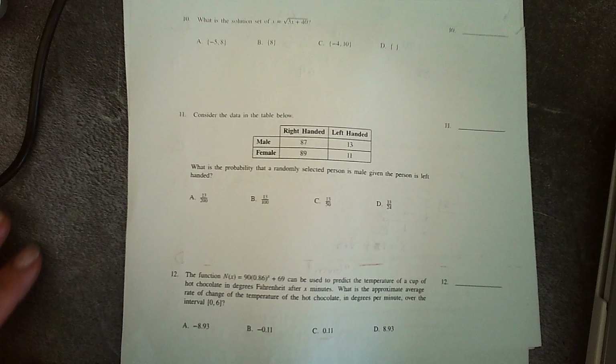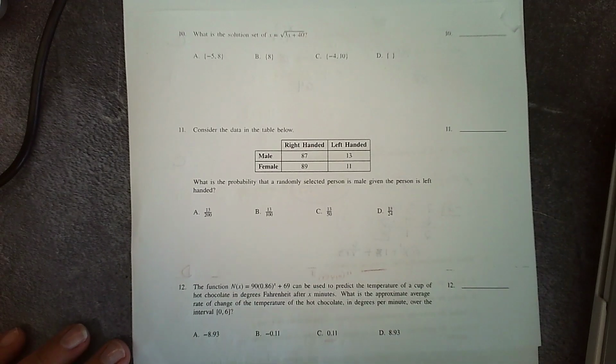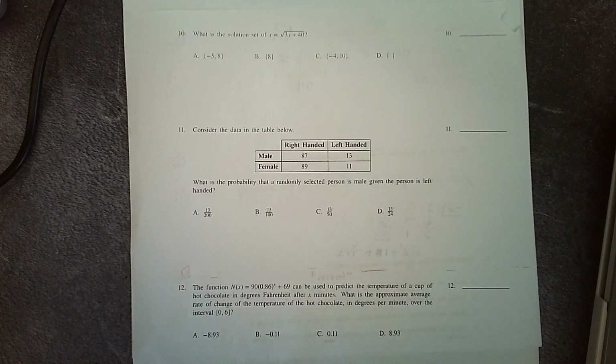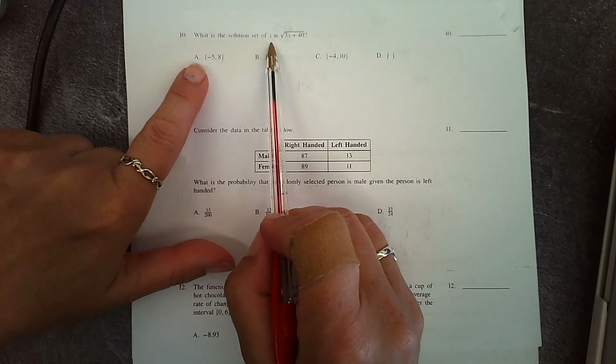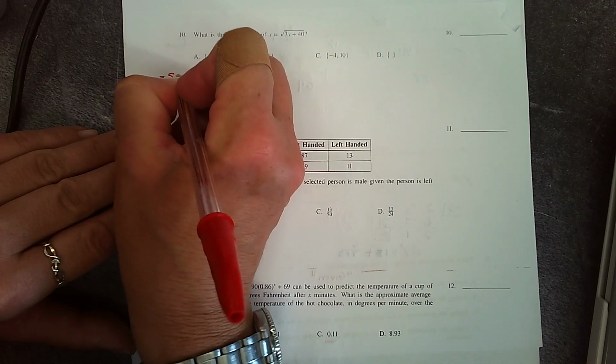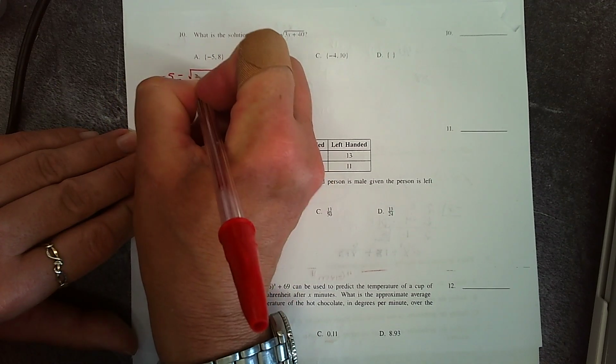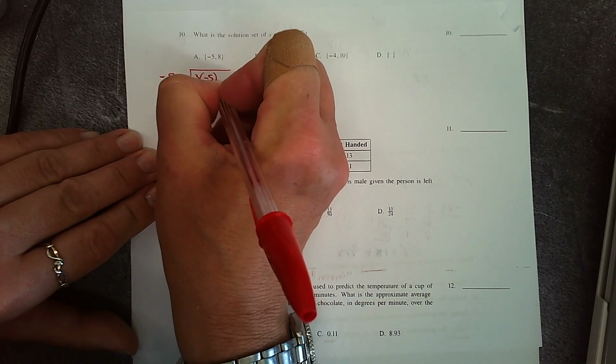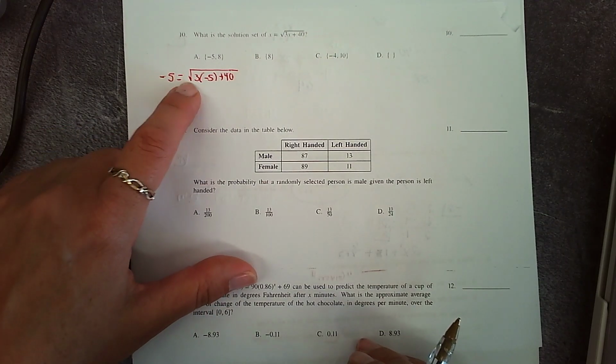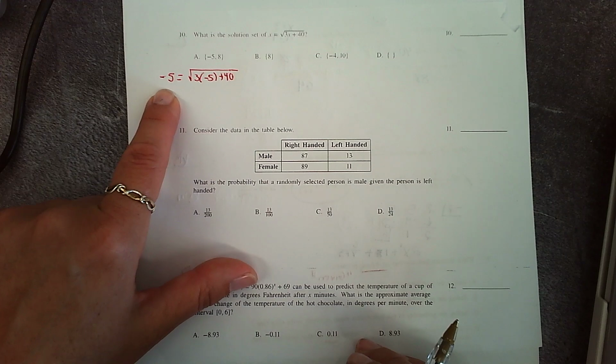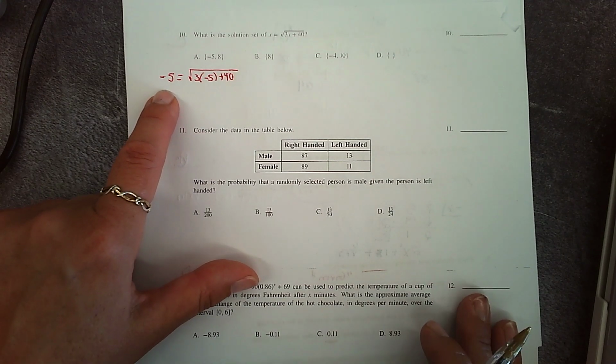Let's see here. Flip the page over. Number 10. Okay. What is the solution set? So we're going to do this one 2 ways, right? The quick way, if it's multiple choice, is to plug in the choices and see if it works, right? So choice 1, I'm plugging in -5 equals radical 3 times -5 plus 40. So I'm going to tell you this right now, guys. A radical can never equal a negative. So I know this isn't going to work. So -5 is no good.